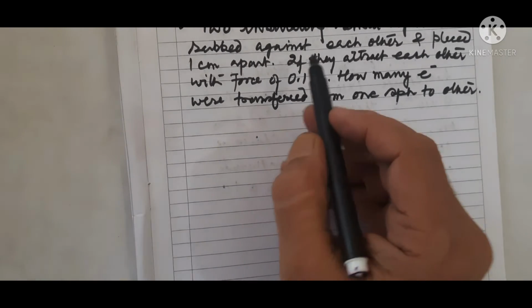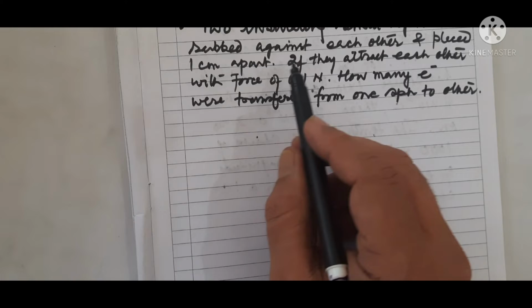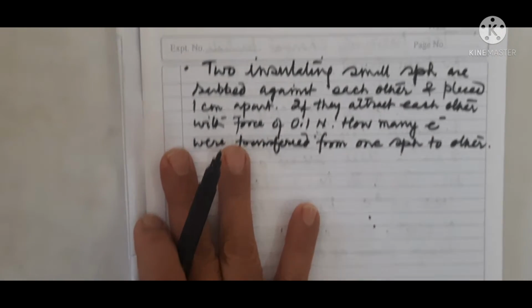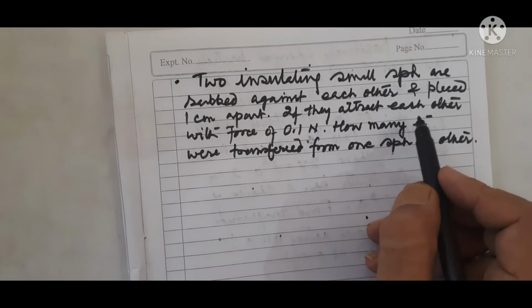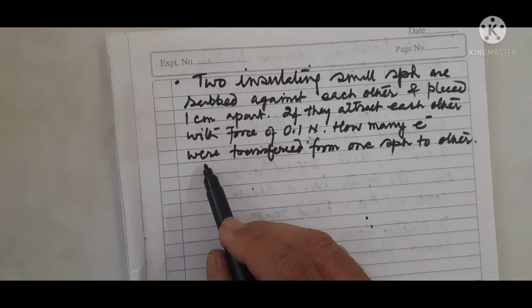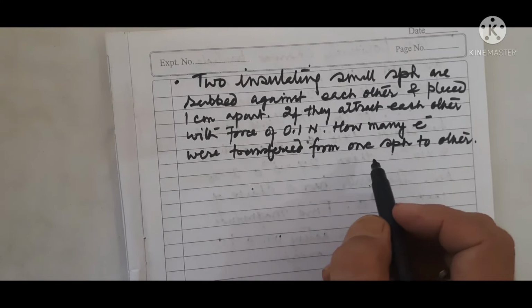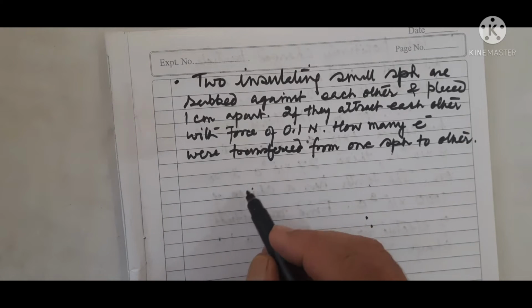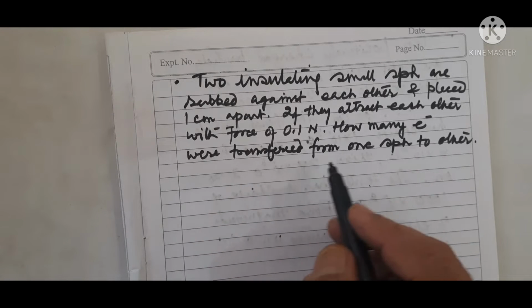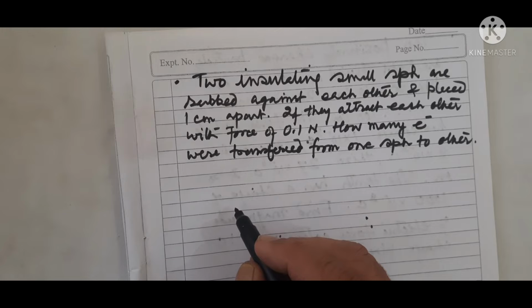Another question: two insulating small spheres are rubbed against each other and placed 1 centimeter apart. If they attract each other with a force of 0.1 Newton, how many electrons were transferred from one sphere to another? So here we have to find out how many electrons are going to transfer.